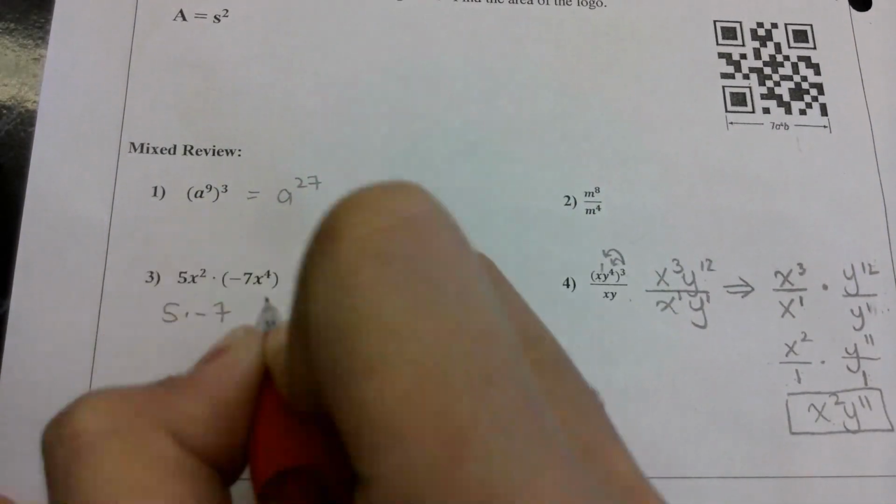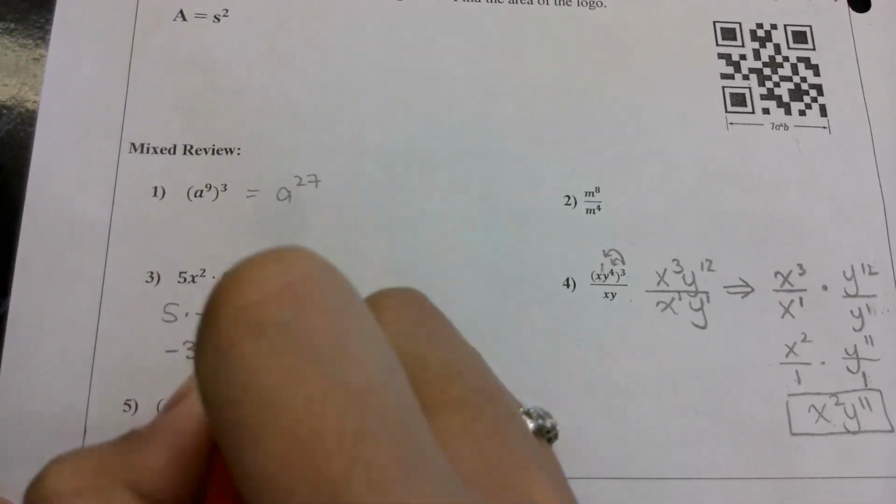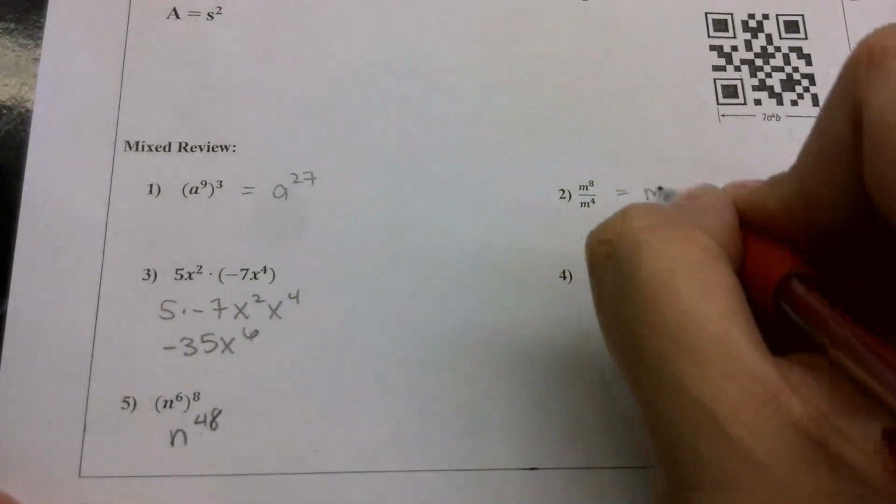This is going to be a to the 27th. This is going to be negative 35 x to the 6th. This is going to be n to the 48th. This is going to be m to the 4th.